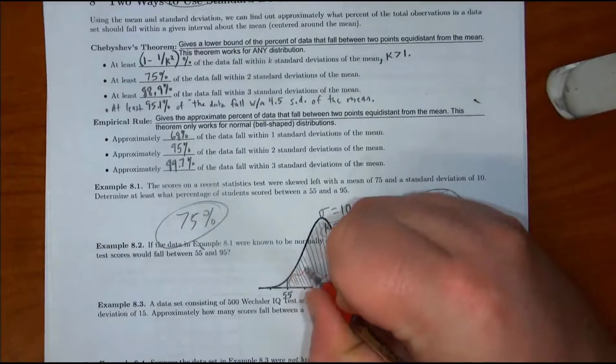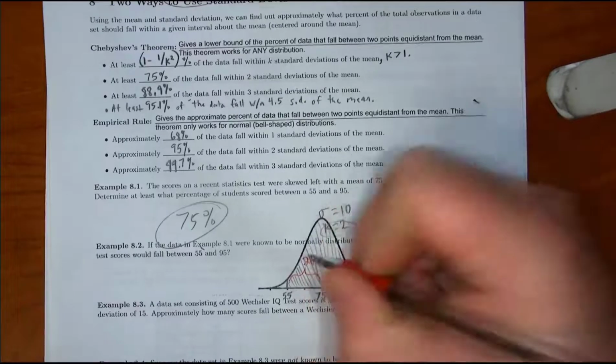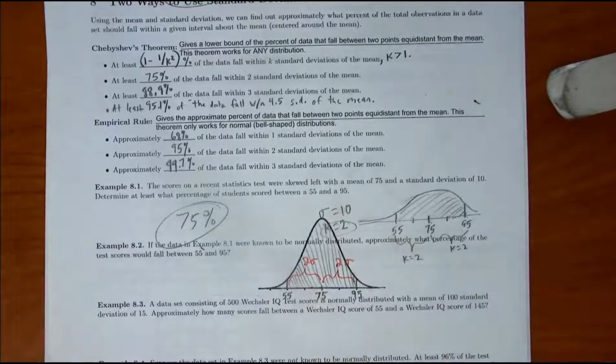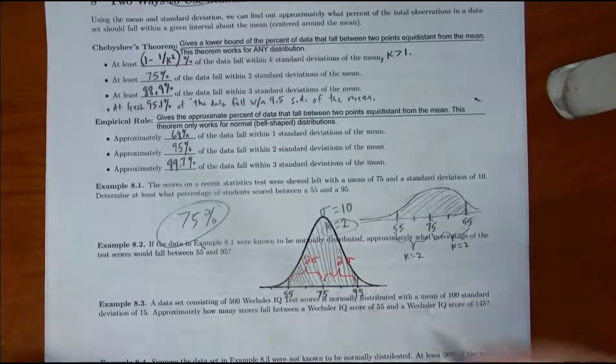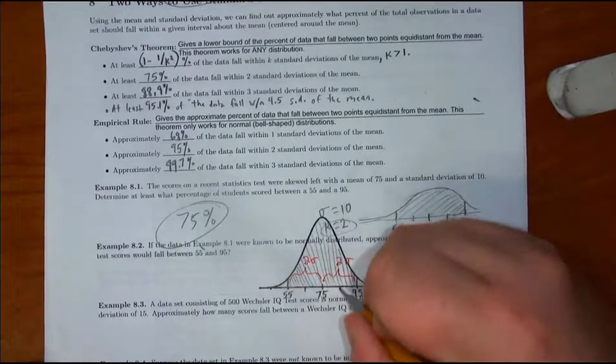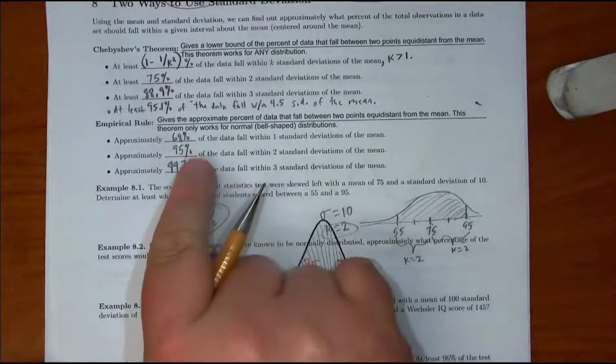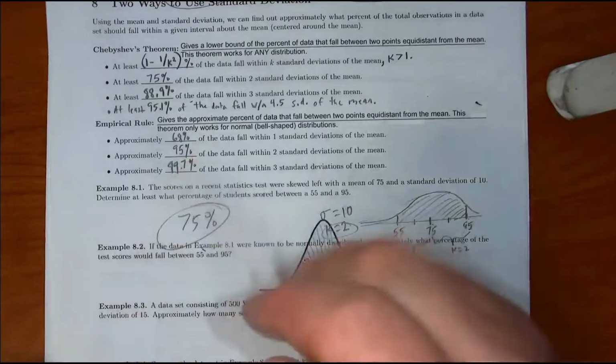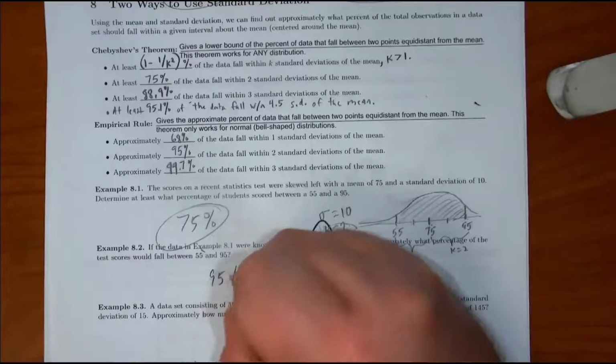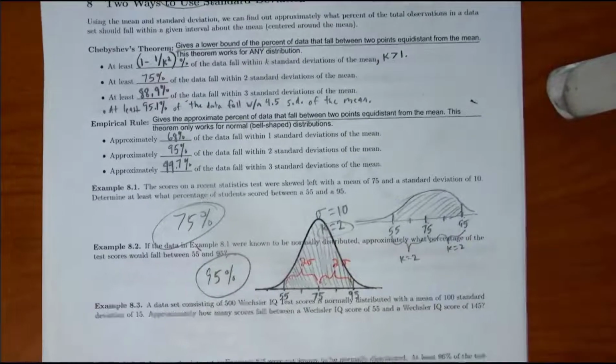And what does the empirical rule say about 2 standard deviations? If you're looking at all the data in between, 95% of the data has to be between. Okay?